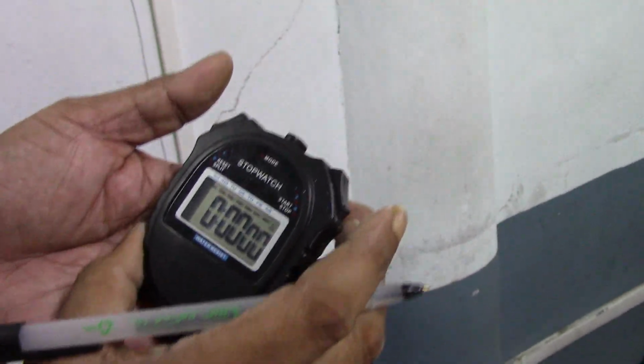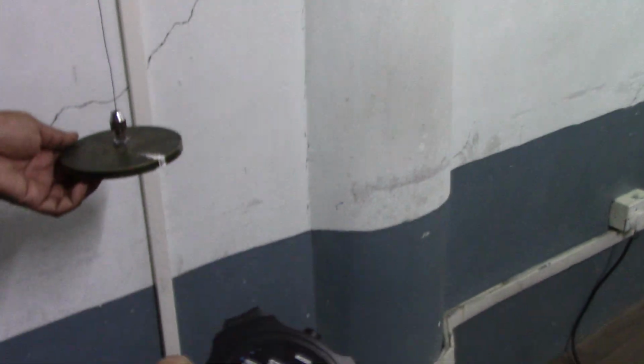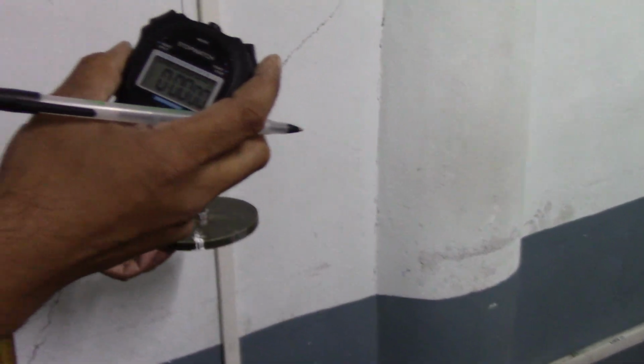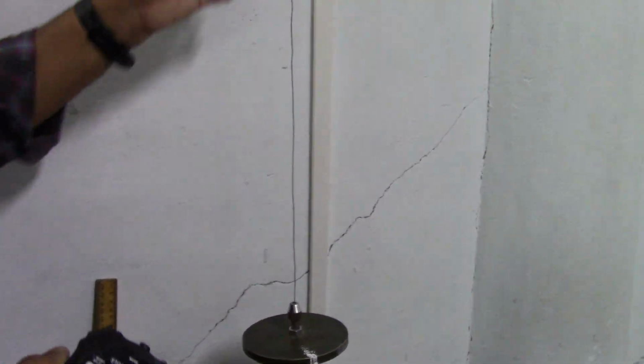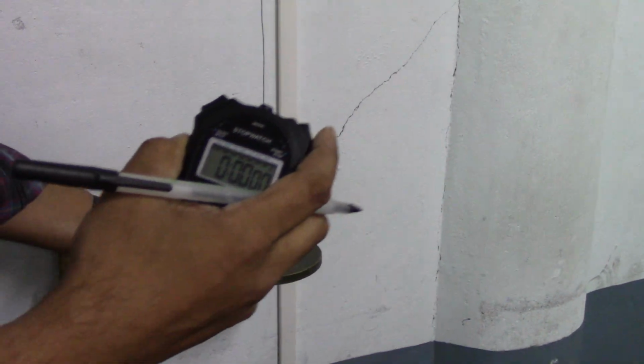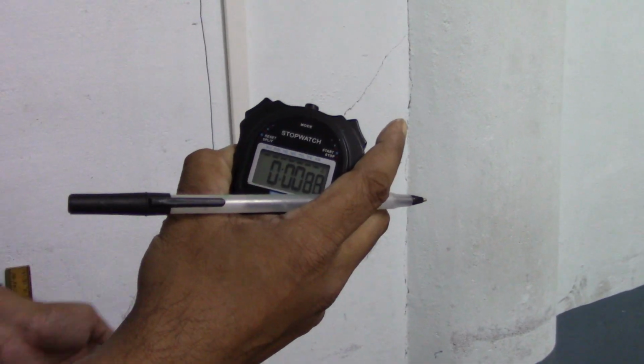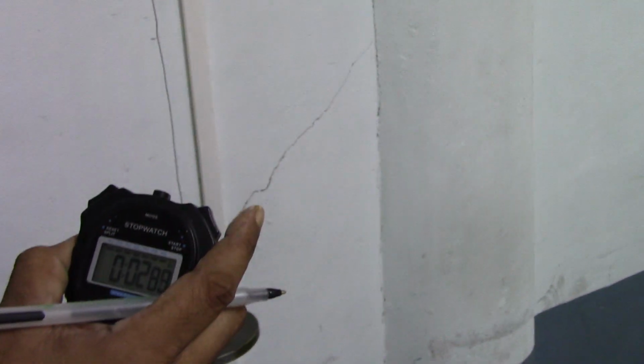61 seconds. Now reset this and make trial 2 with the same length. So the length between the two chuck nuts is 70 centimeters. I am doing trial 2.